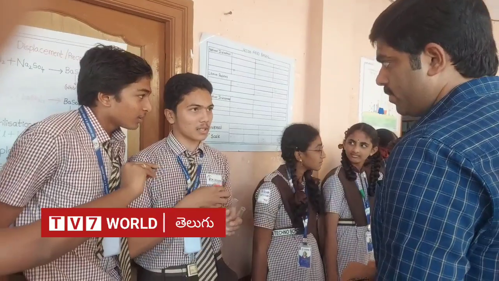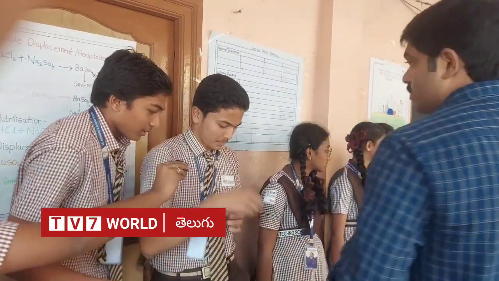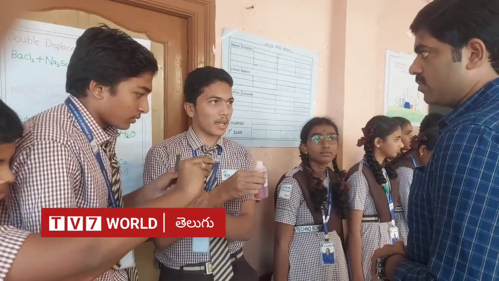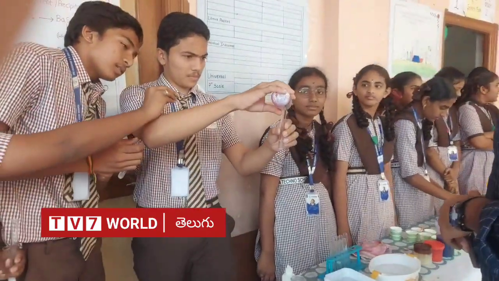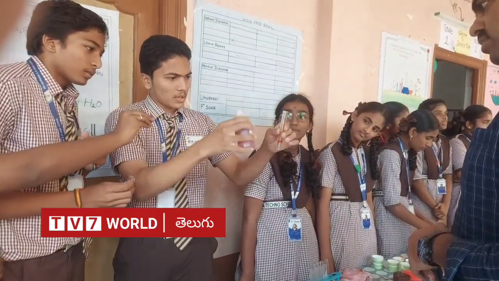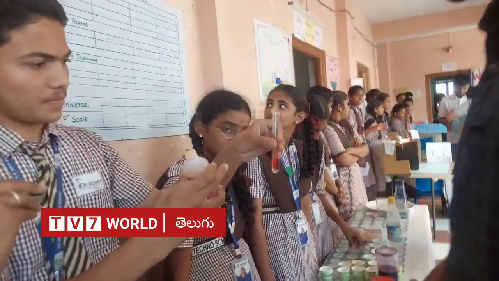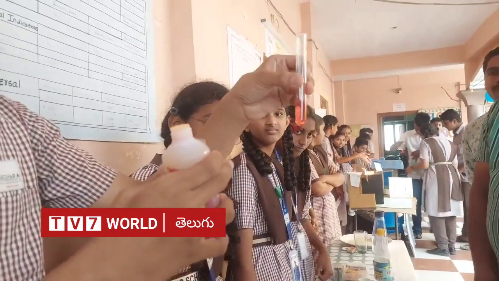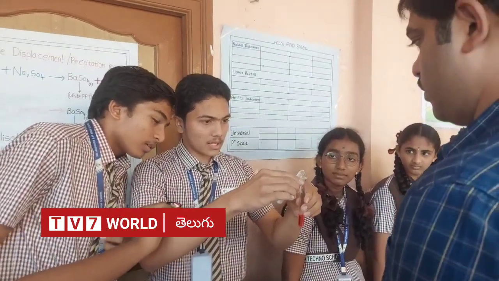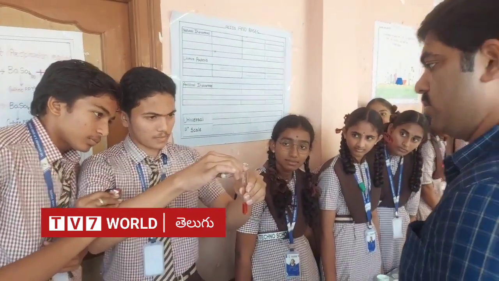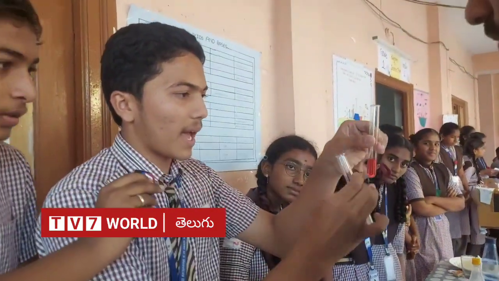The methyl orange indicator is added to the acid, sir. When it is added, you can see that a red color is formed in the acid. If we add a base to the acid, then we can see that slowly the red color disappears from the acid, sir.